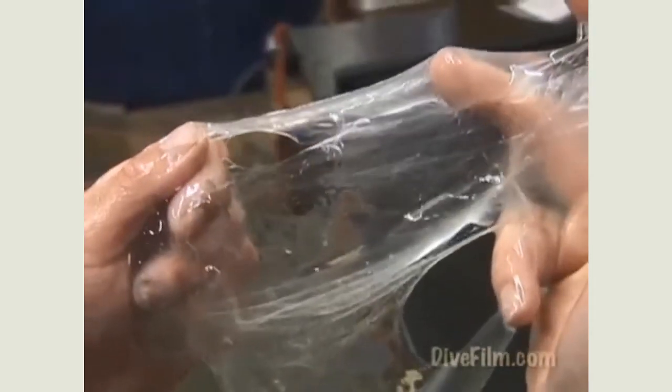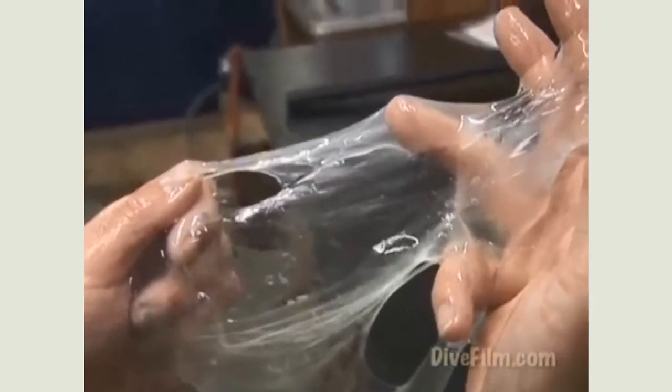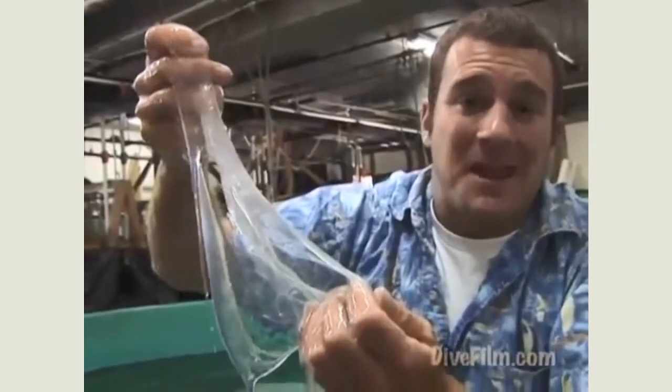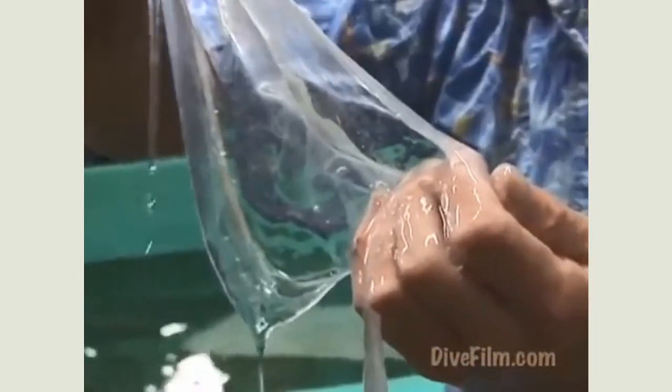So this slime is probably the reason why these animals have survived for 300 million years, is that it's an amazing defense mechanism. I'm disgusted, and I can only imagine what a predator might feel if it should end up with a mouthful of this stuff.